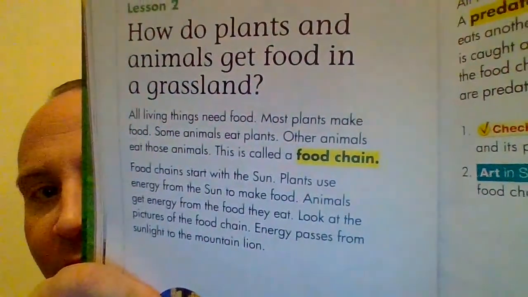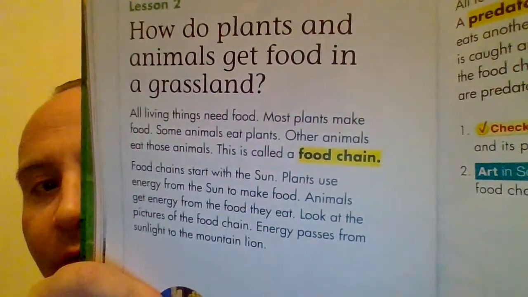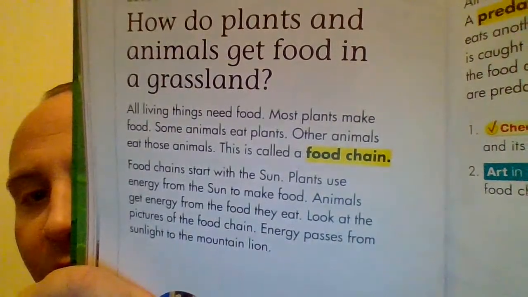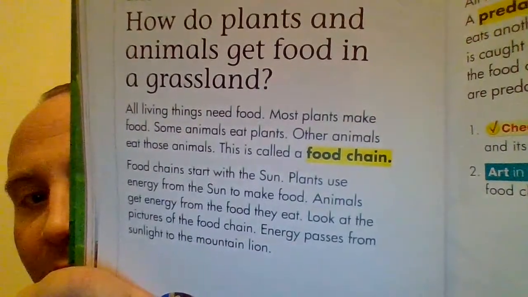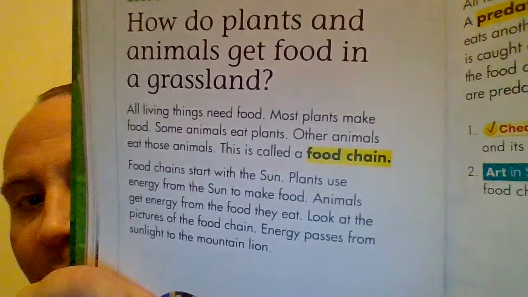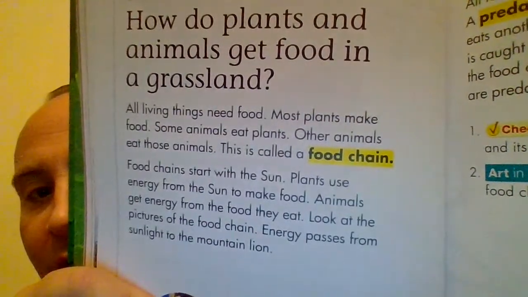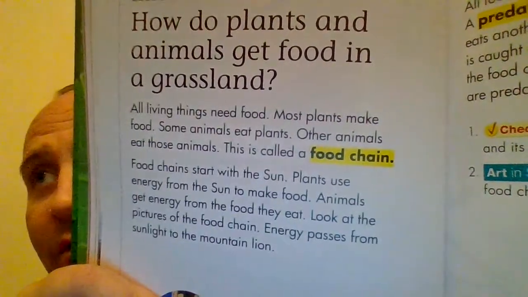How do plants and animals get food in grassland? All living things need food. Most plants make food. Some animals eat plants. Other animals eat those animals. This is called a food chain. Say food chain.